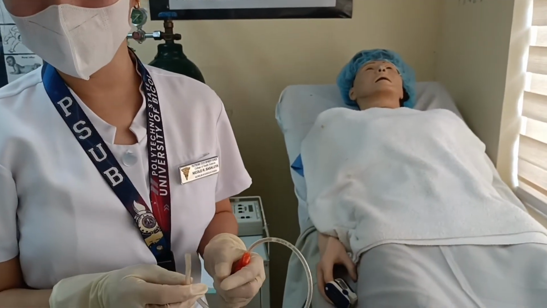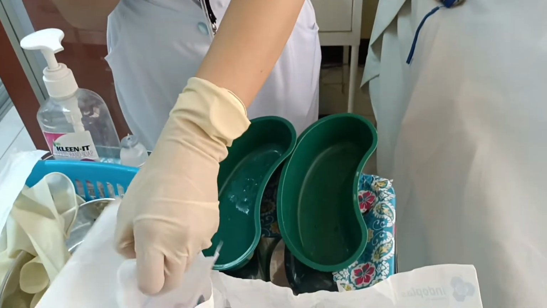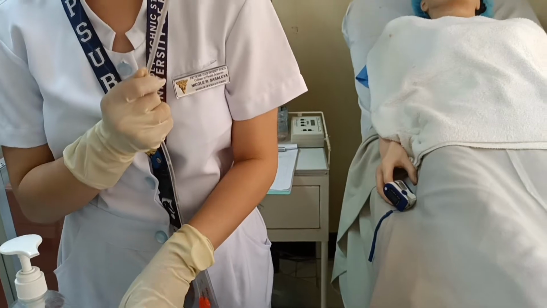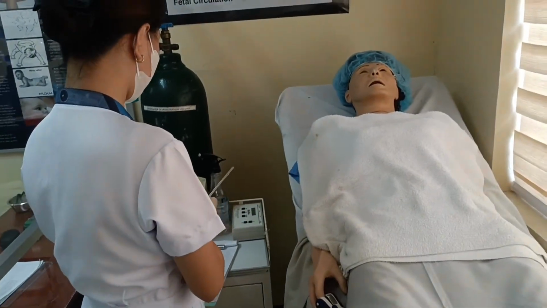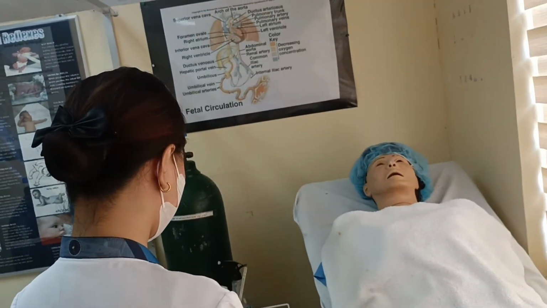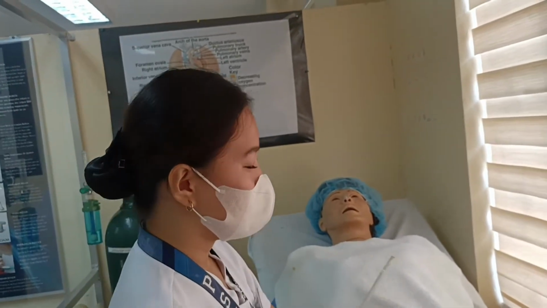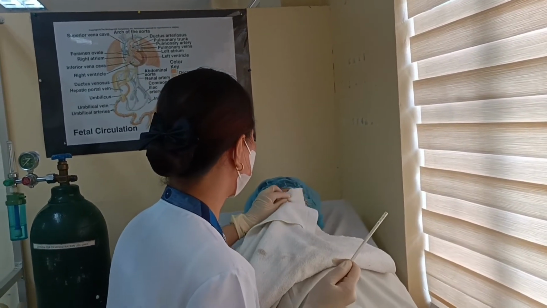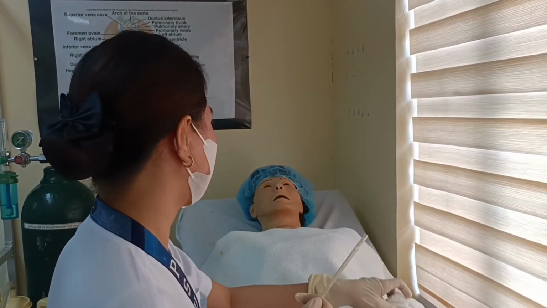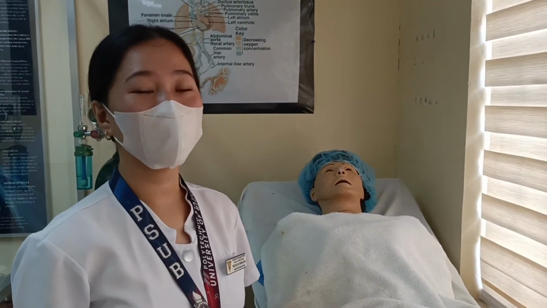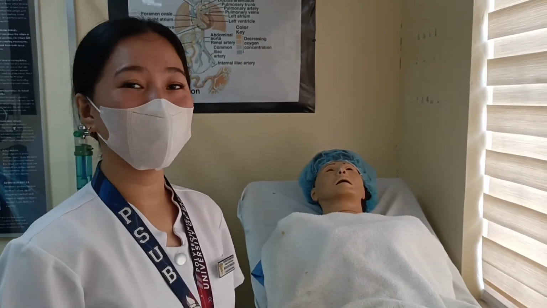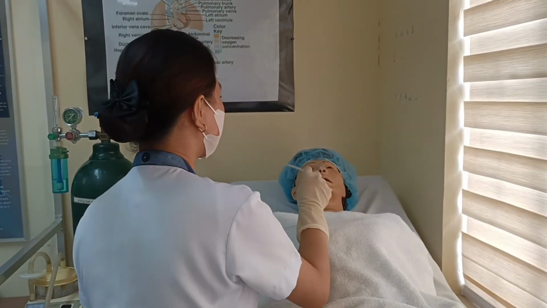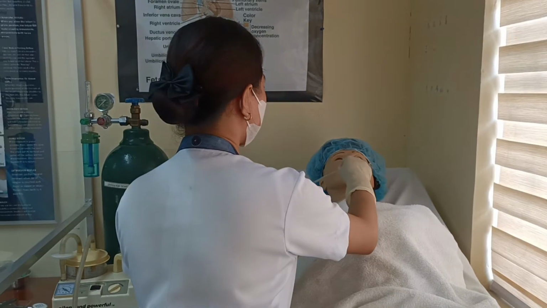Then next we are going to wipe the catheter to remove the secretions and then discard. Then ma'am, let me help you to wipe your nose. Then next we are going to suction the oropharyngeal. So let's assume that this is sterile. So we are going to measure from mouth to earlobe, at least 10 to 15 centimeters.